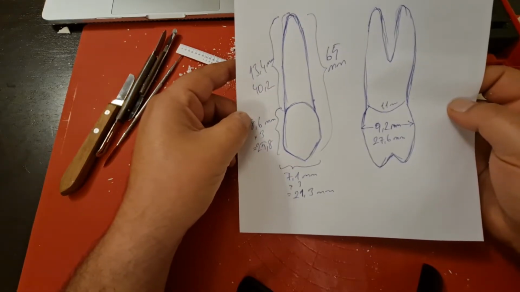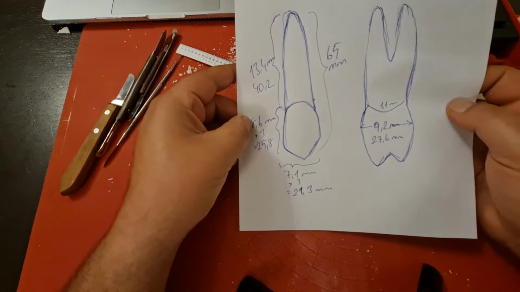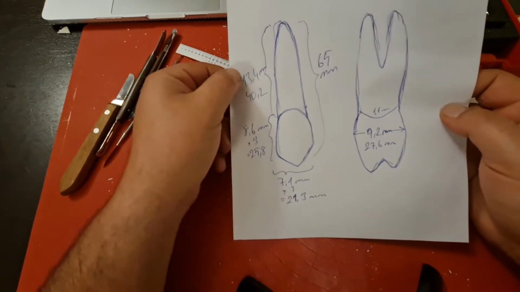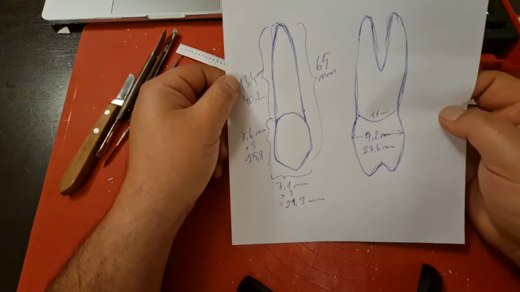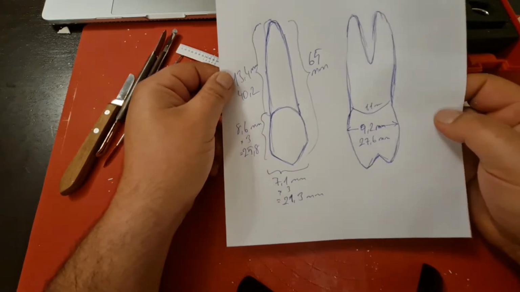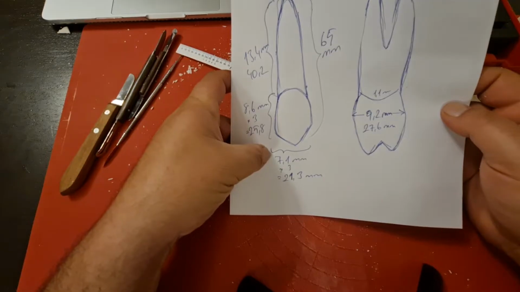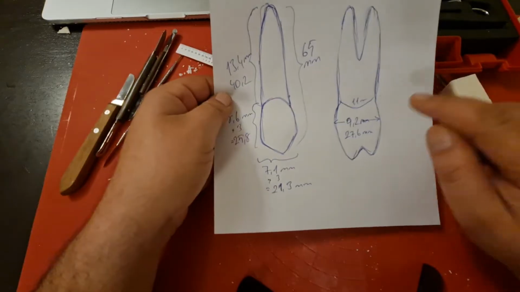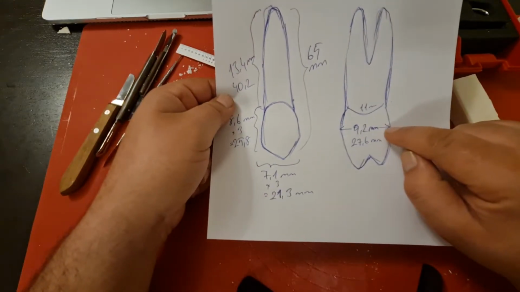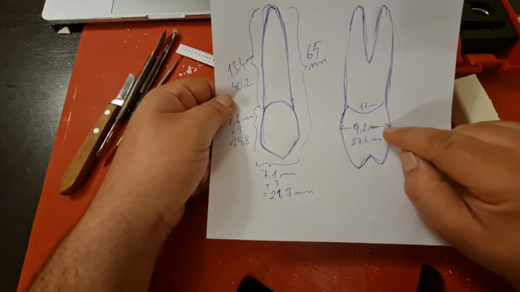You see the crown length is 8.6 millimeters and the root length is 13.4 millimeters on average, and this is the mesiodistal dimension. The width of the tooth is 7.1 millimeters, and here is the faciolingual or buccolingual dimension.